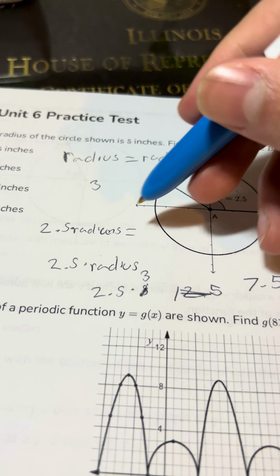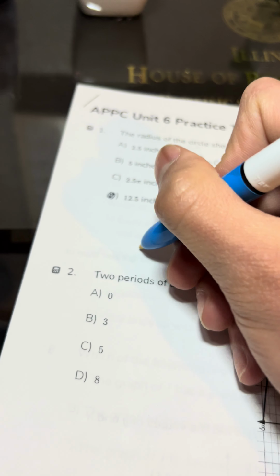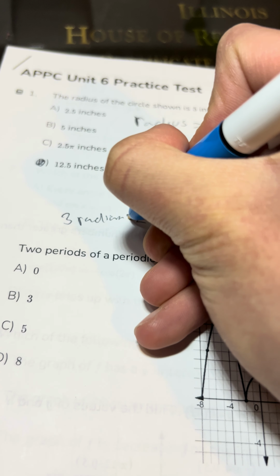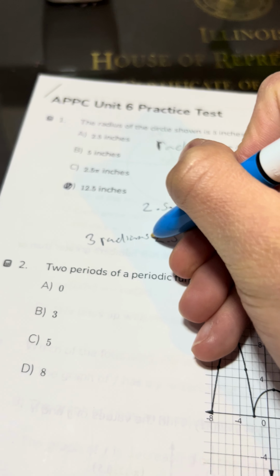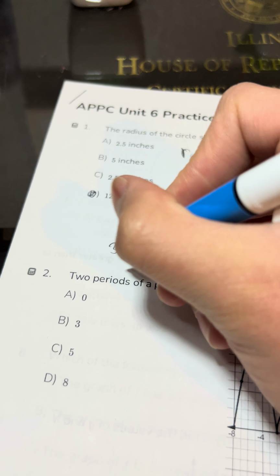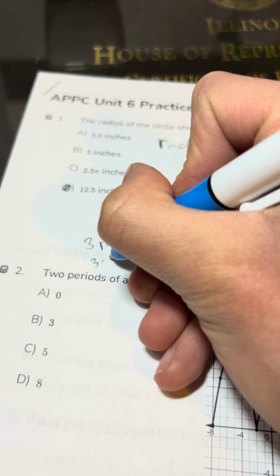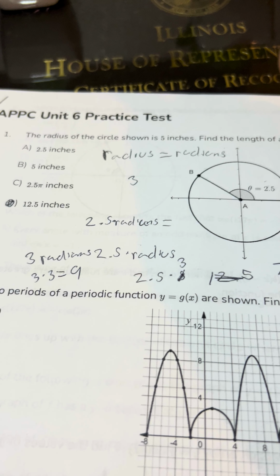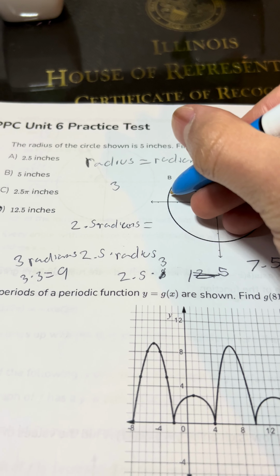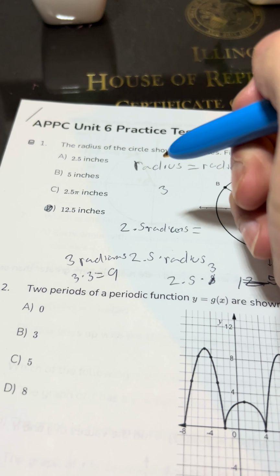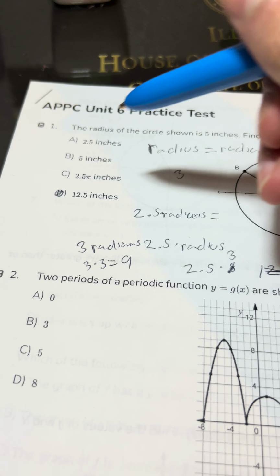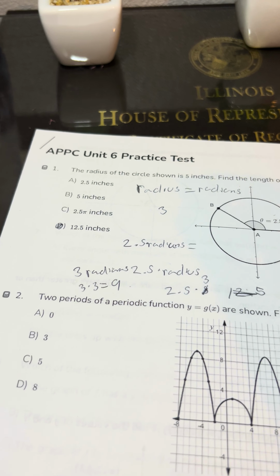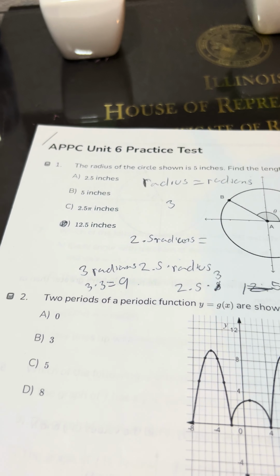If you said 3 radians, and then you had a radius of 3, that would be 3 times 3, which would be 9. So you would have an arc length of 9. And that would be in inches. So those were both examples, and that was the answer.